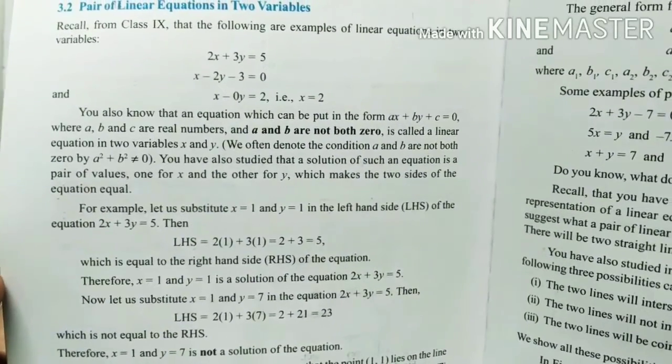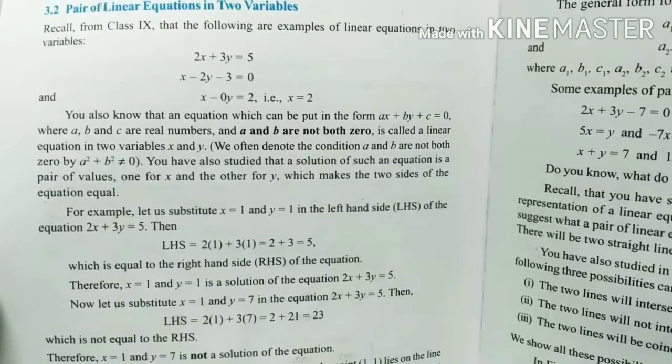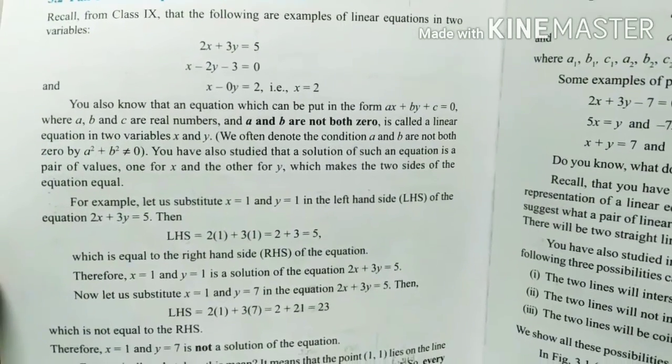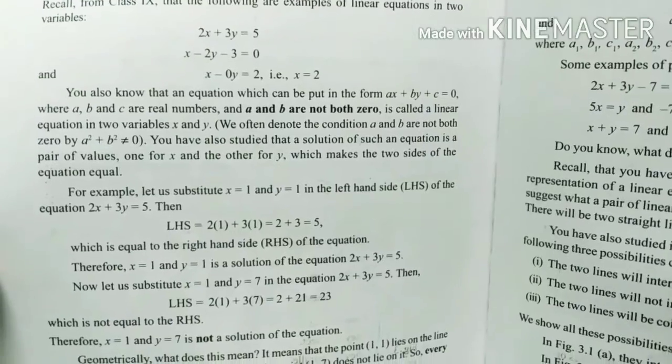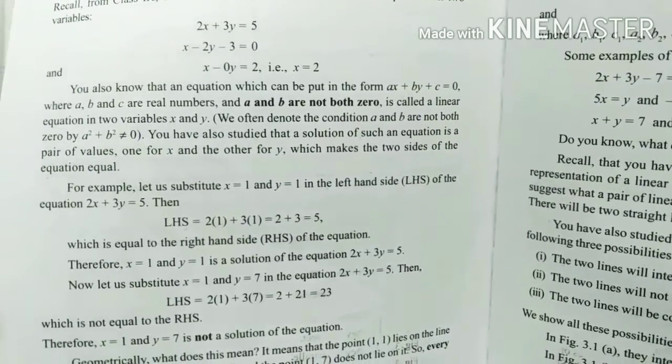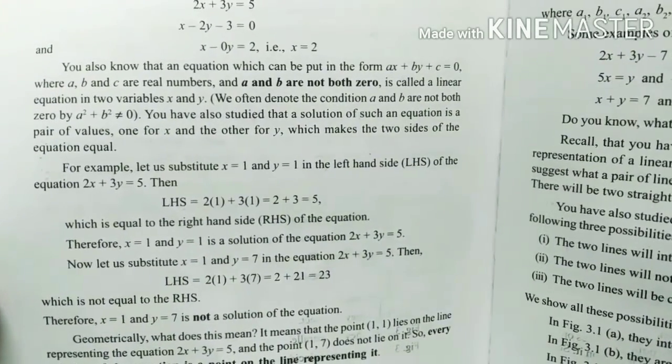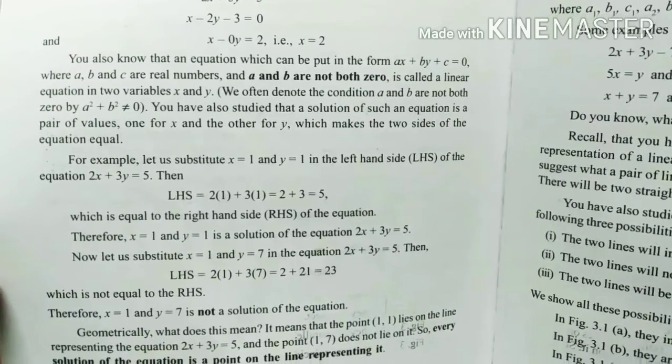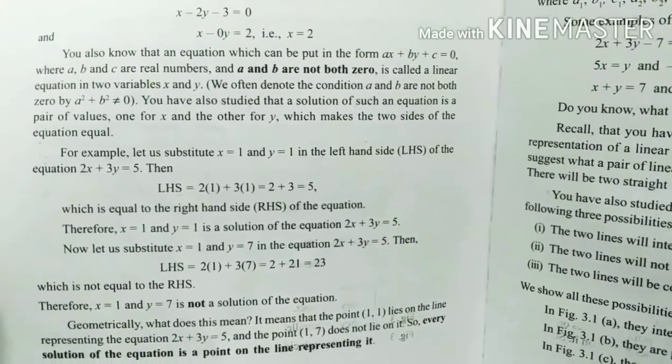Now let us substitute x equals 1 and y equals 7 in the equation 2x plus 3y equals 5. Then LHS equals 23, which is not equal to the RHS. Therefore, x equals 1 and y equals 7 is not a solution of the equation.